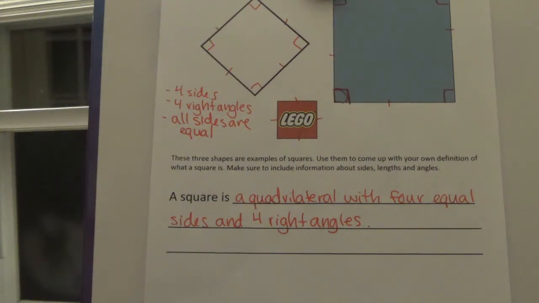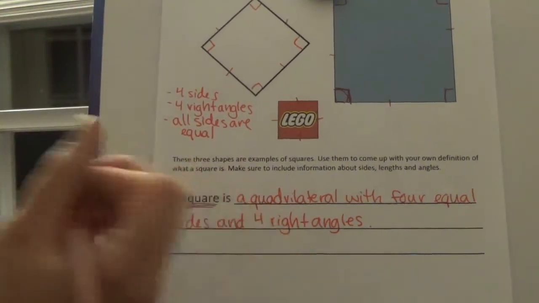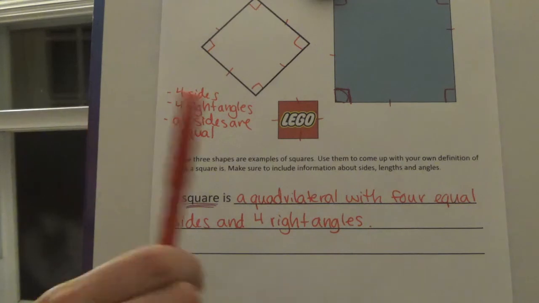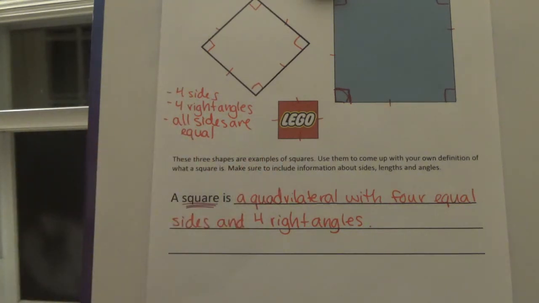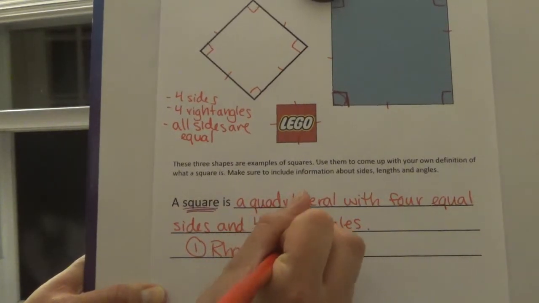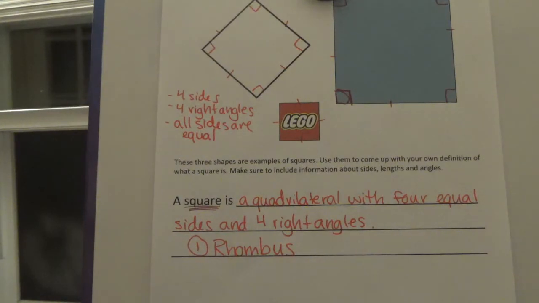What's interesting here is that a square is starting to remind me of 2 other shapes. And I hope it's starting to remind you of 2 other shapes. Because the cool thing about a square, and this is really, really cool and one of the most important things you can take away from most of these geometry lessons, is that a square can also be called a rhombus. Because remember, a rhombus is a quadrilateral with 4 equal sides. There are other types of rhombuses that don't have right angles, but a square is a rhombus because it's a quadrilateral with 4 equal sides.